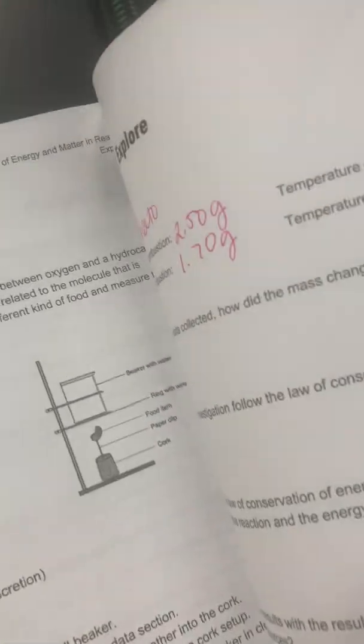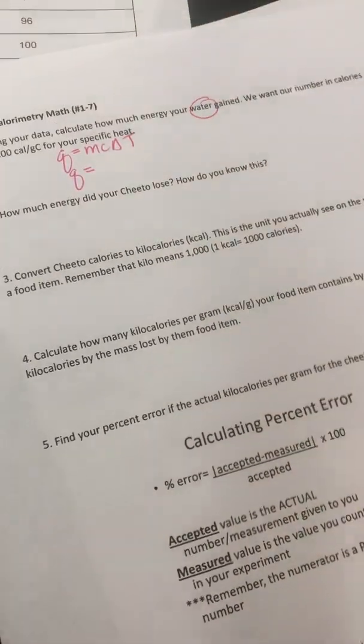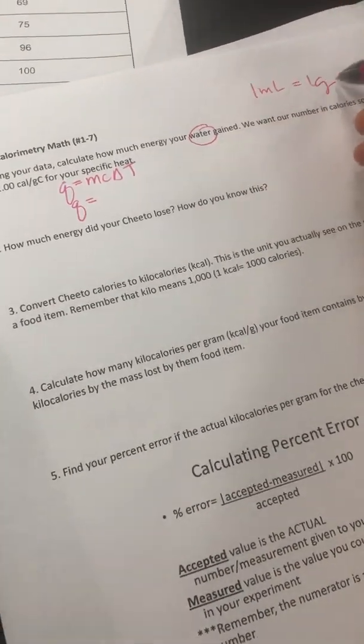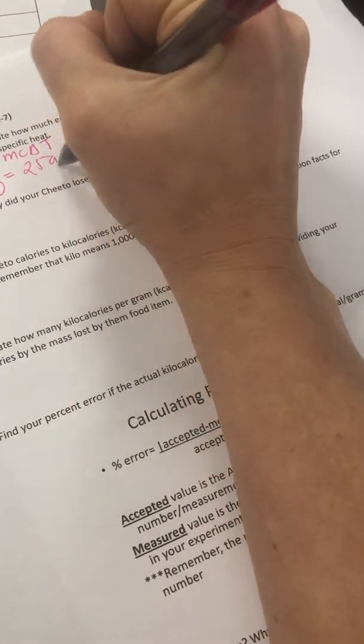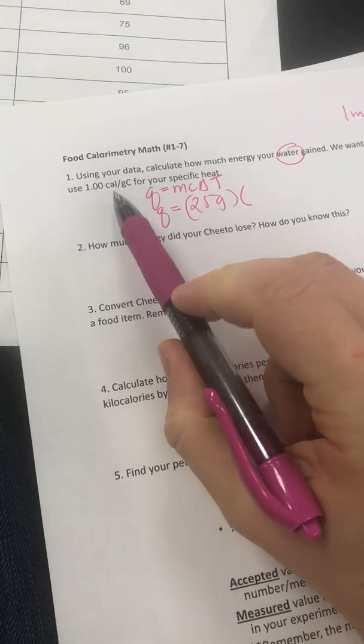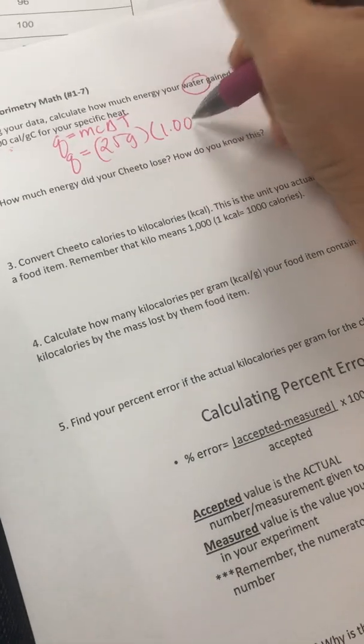So your mass isn't coming from your Cheeto, because remember, this is the energy that the water gained. So your mass, if we added 25 milliliters, remember 1 milliliter is equal to 1 gram. So we should have 25 grams times our specific heat. Now I told you in this case, since we're going to calculate calories, we're going to use this number as our specific heat.